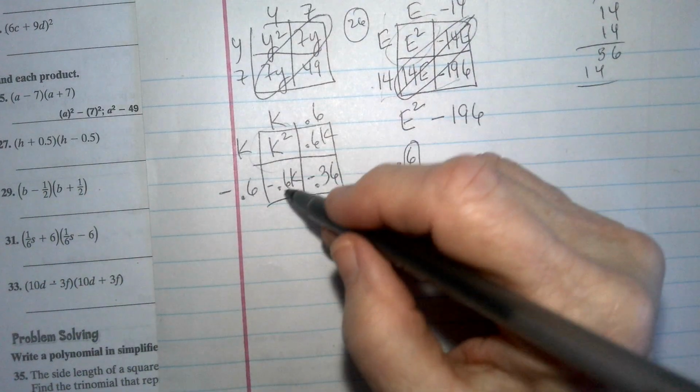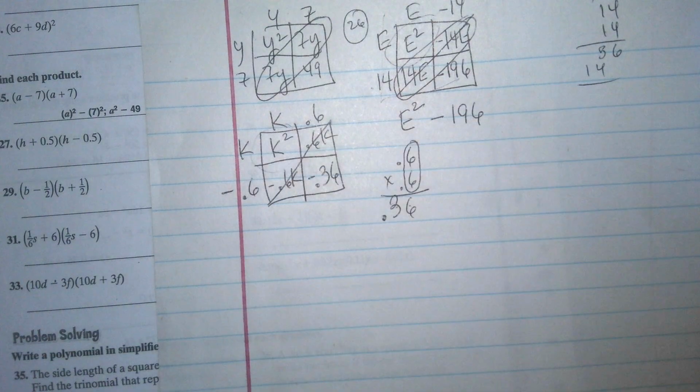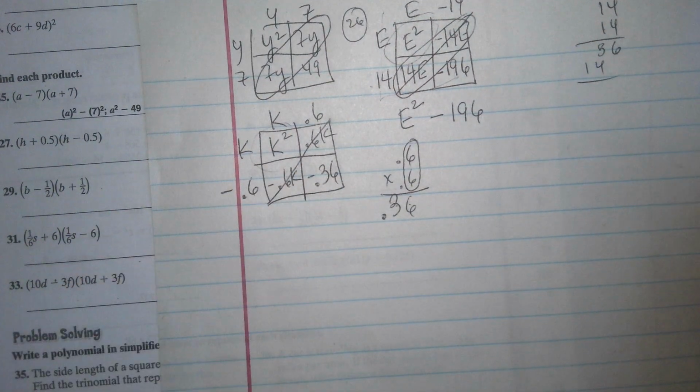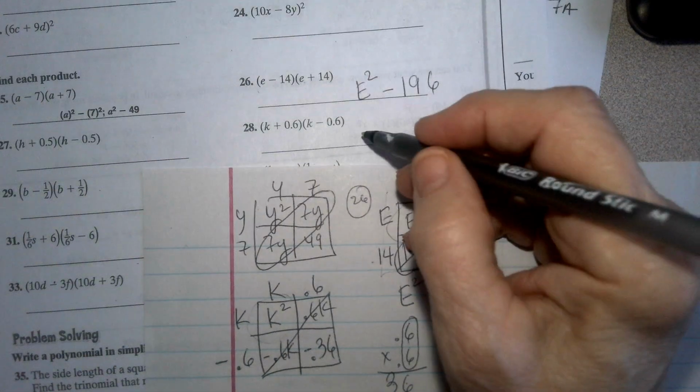The Ks, so negative 6K plus 6K, they wipe out. So here is your final answer. It's going to be K squared.